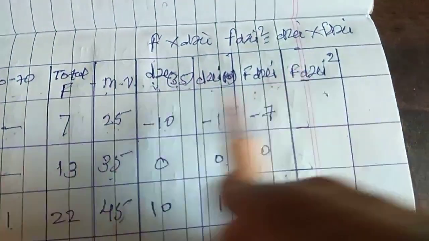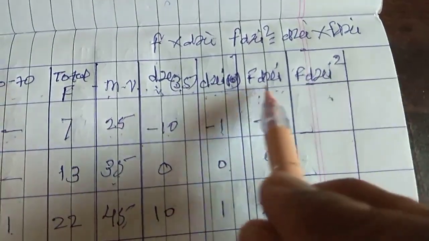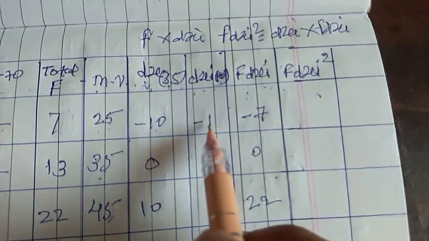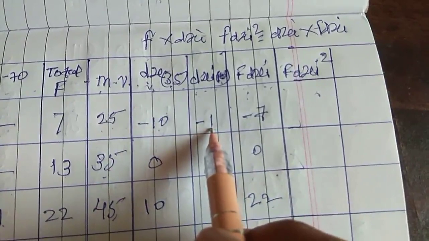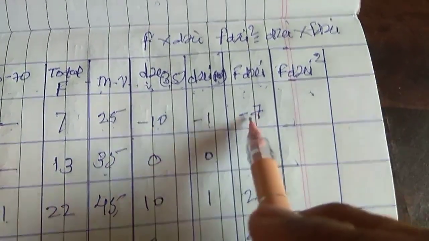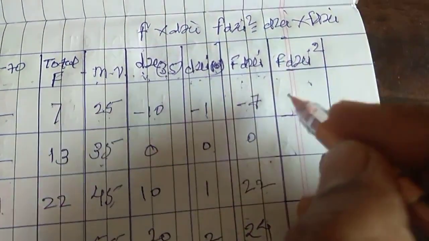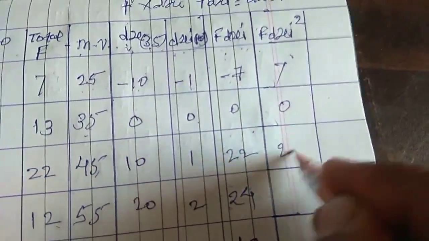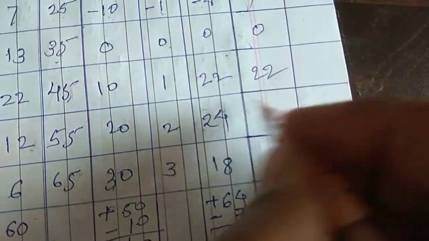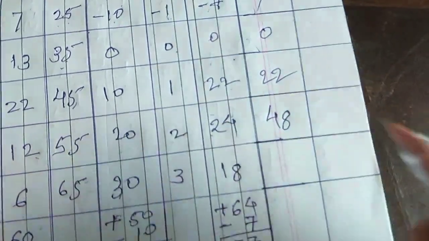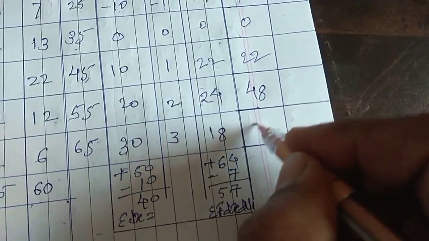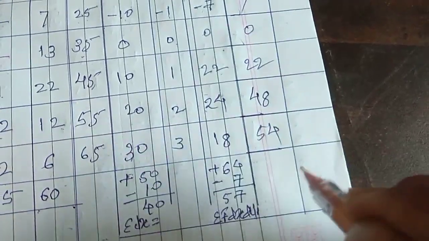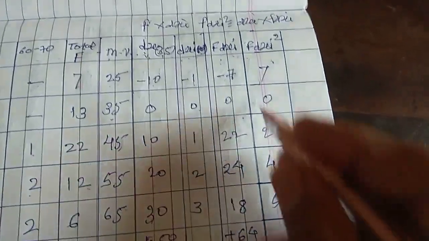Okay, now the figures are minus 1 into minus 7, plus 7, 0, 22, 48, 54, and make the addition here.